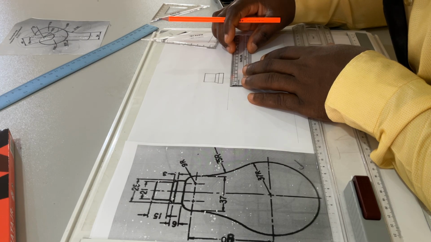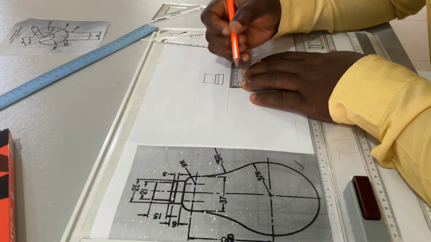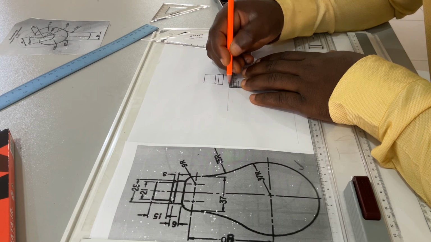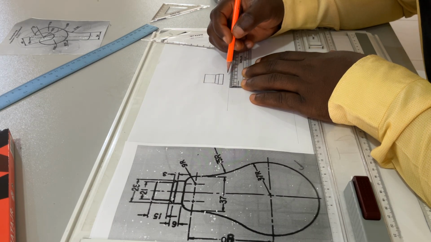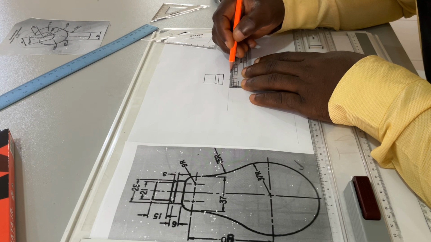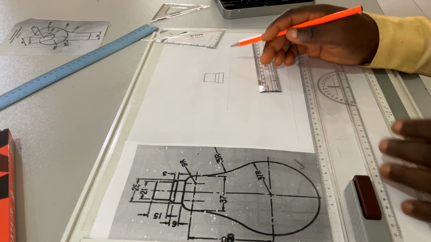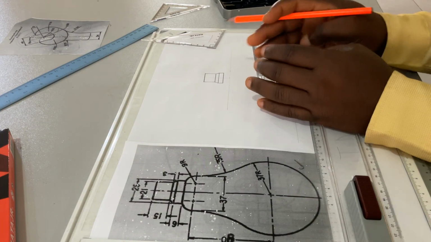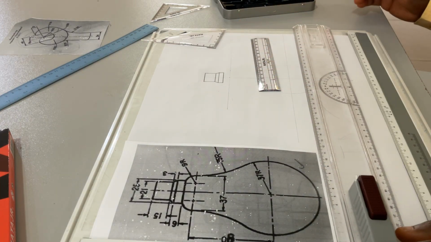So I'll measure 18.5. So this is 18.5. On the other end also, I'll measure 18.5. So this is my length of 37, 18.5 on the left, 18.5 on the right.